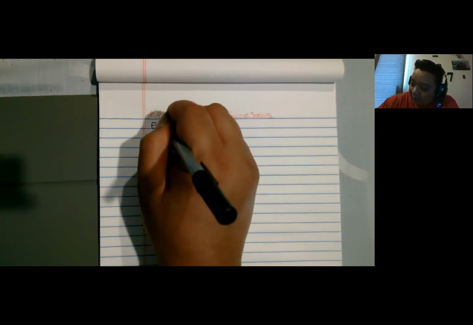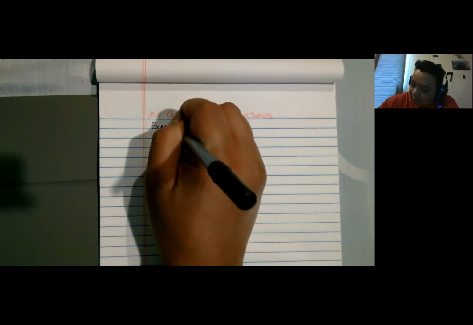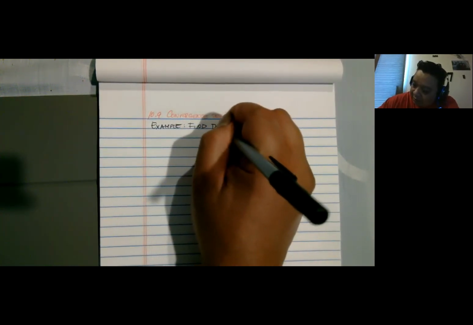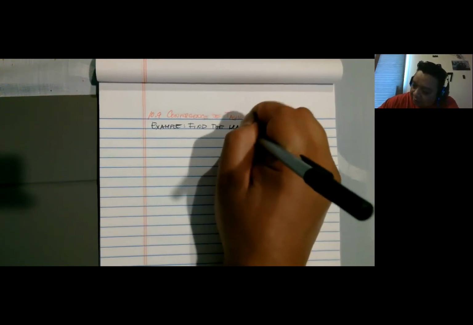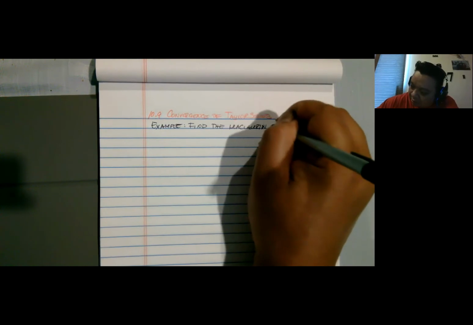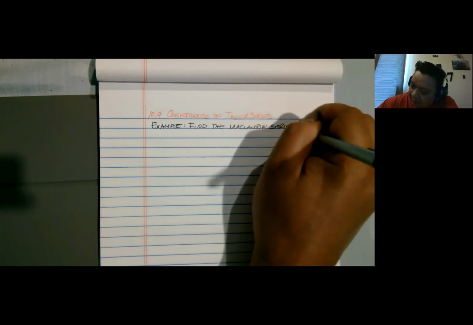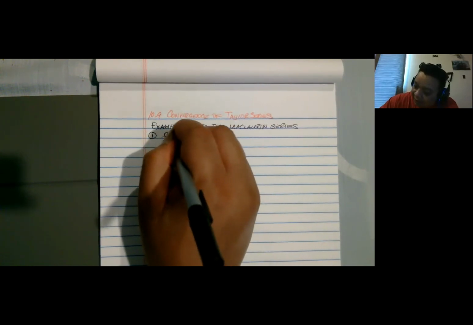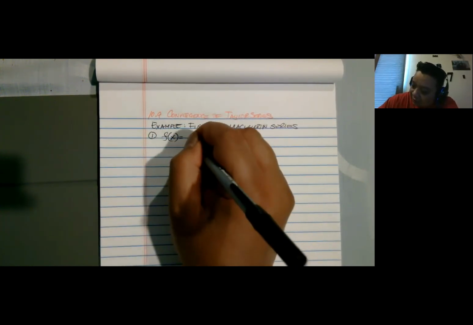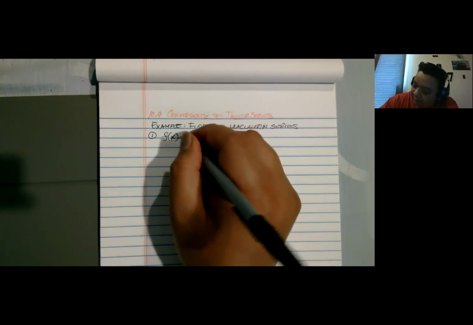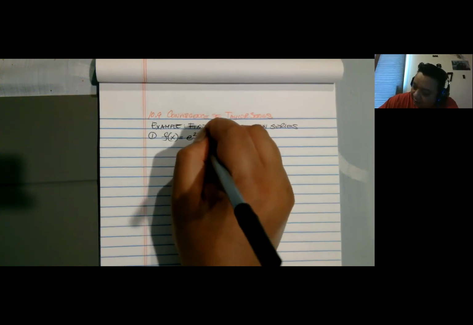So, example. Find the Maclaurin series for the following functions. Number one, f of x is equal to, how about e to the 2x?